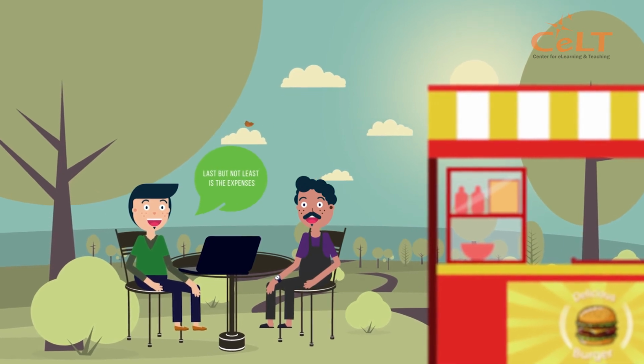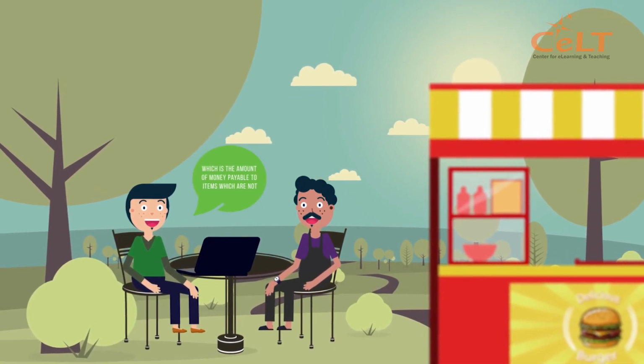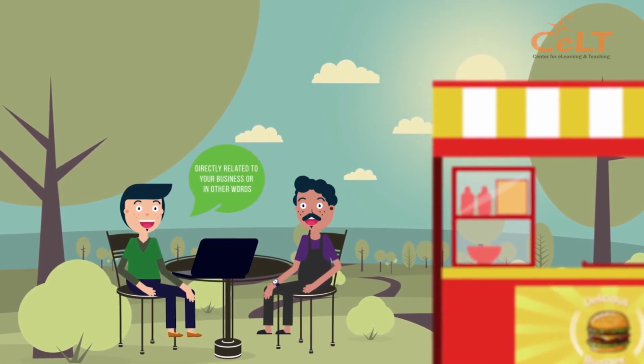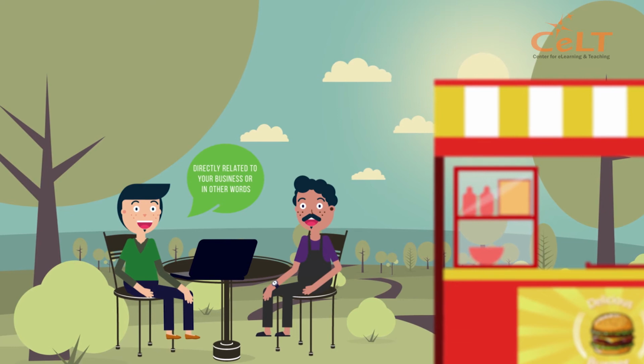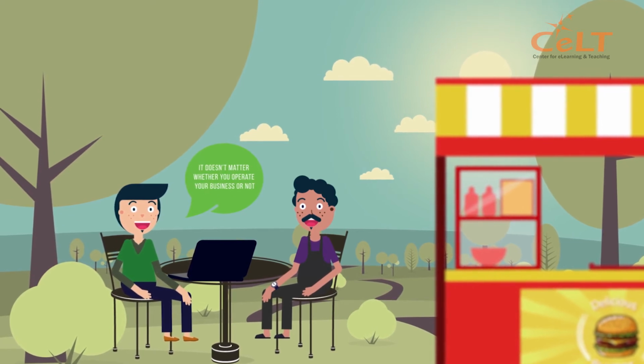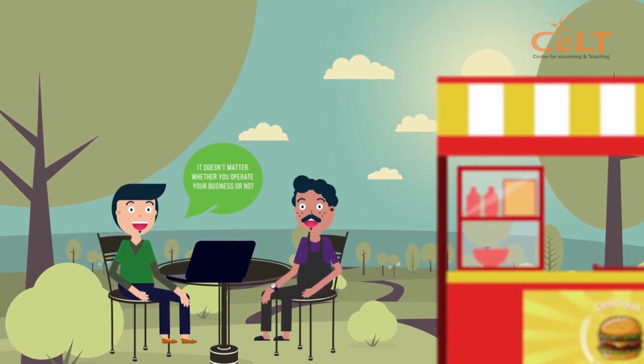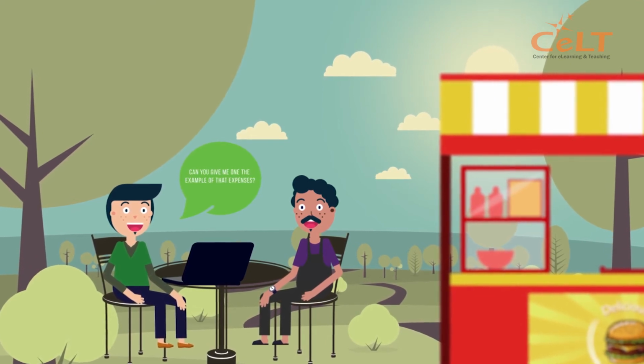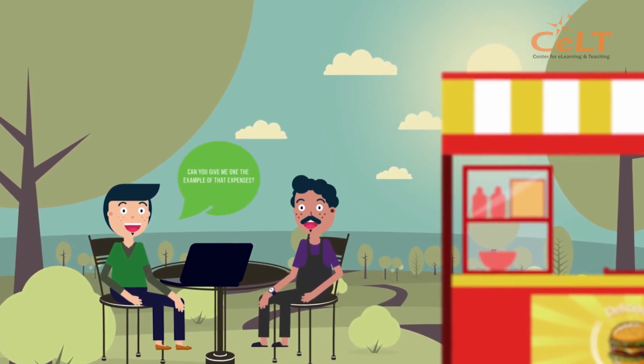Last but not least is the expenses, which is the amount of money payable to items which are not directly related to your business, or in other words, it doesn't matter whether you operate your business or not, the expenses must be done and paid. Now, can you give me one example of that expenses?